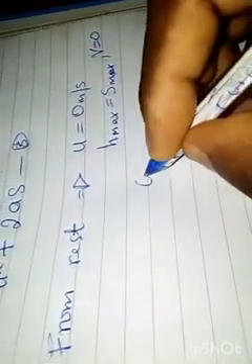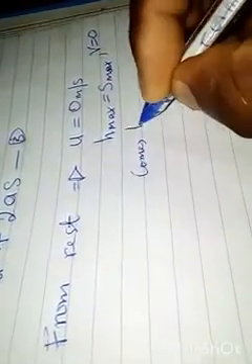So if a body comes to rest, it means if a body stops after moving, then the final velocity is 0. It was moving at a certain initial velocity u and it ends up standing, meaning that the final velocity is 0.